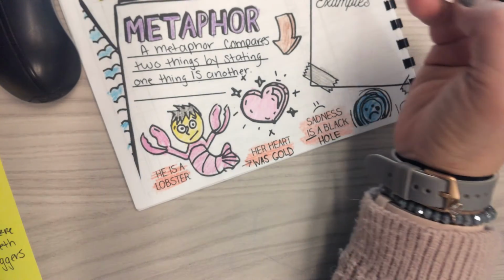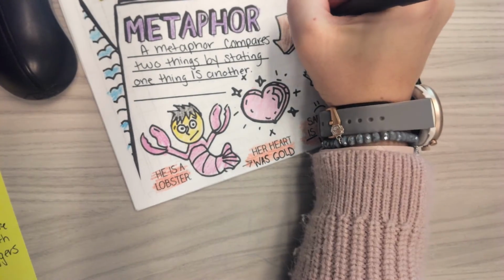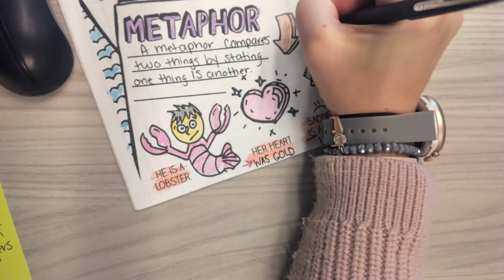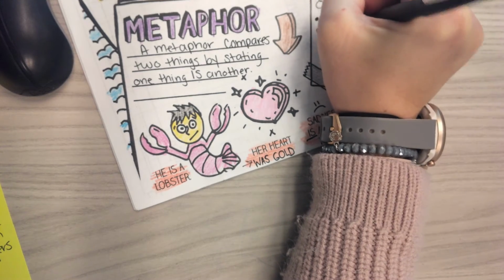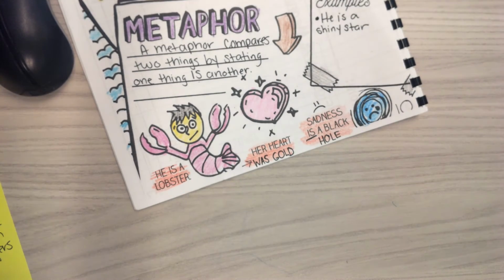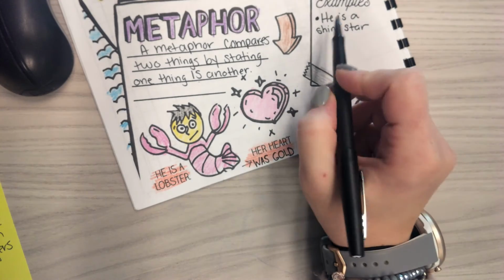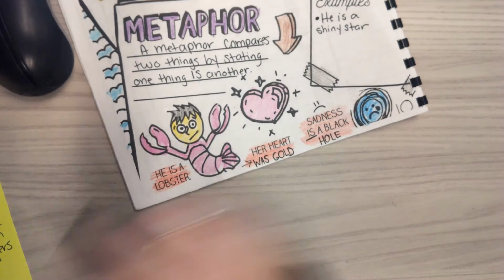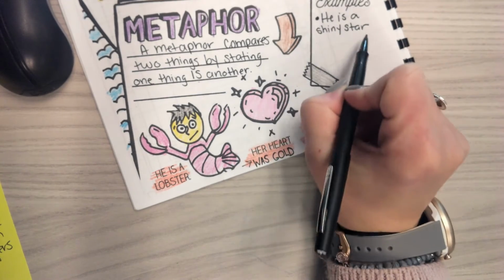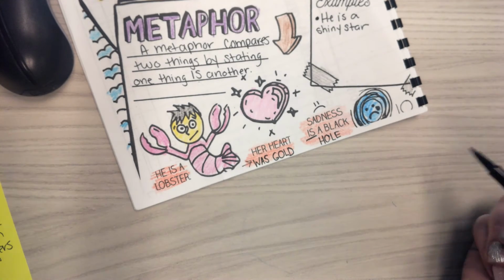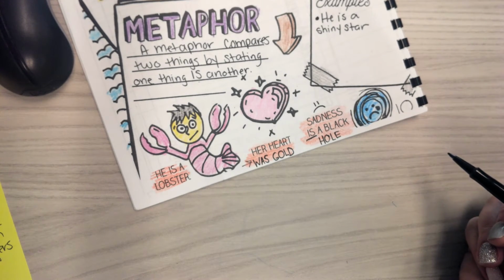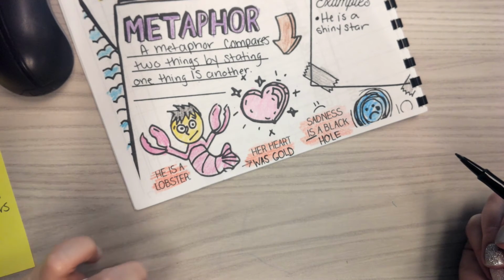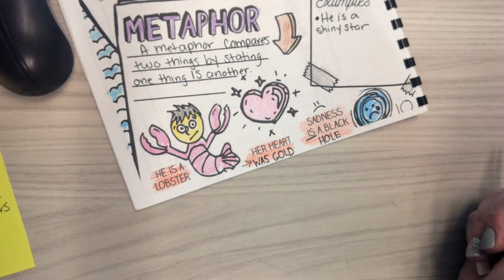So let's see here. How about he is a shiny star? This is a metaphor because I'm saying that he is a shining star. I'm comparing, we'll call him George. We're comparing George to a shiny star by saying he is a shiny star. Maybe George was really good in class this week, and I wanted to recognize him by giving him a Star Character Award. I could say that he is a shiny star.